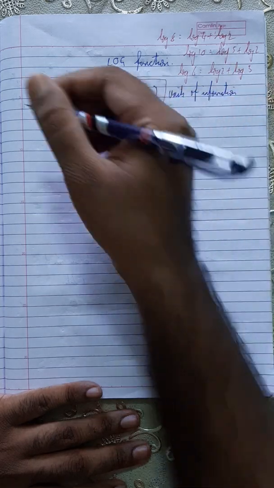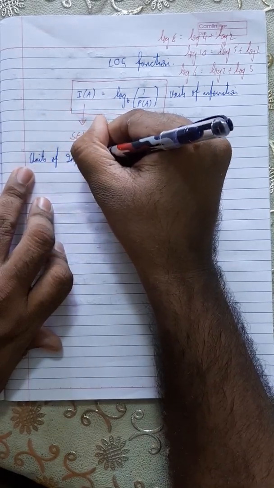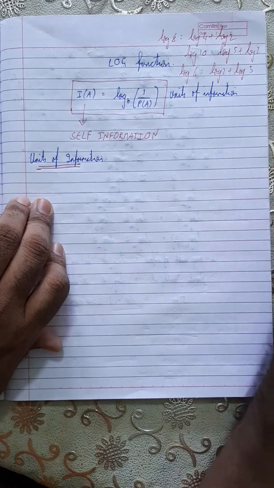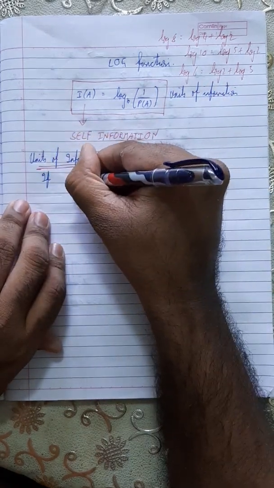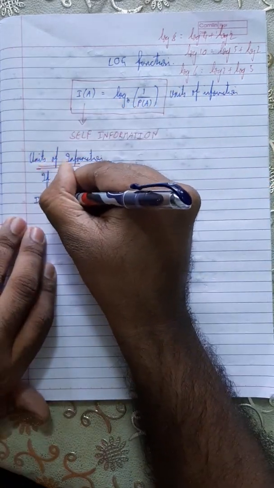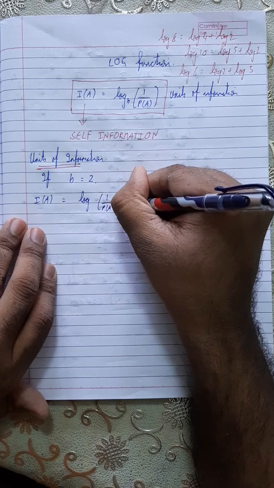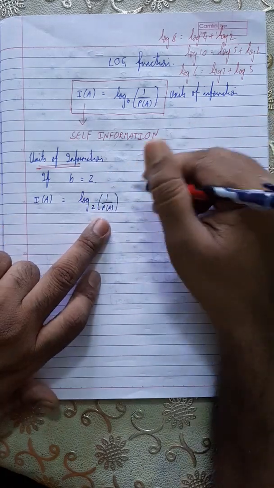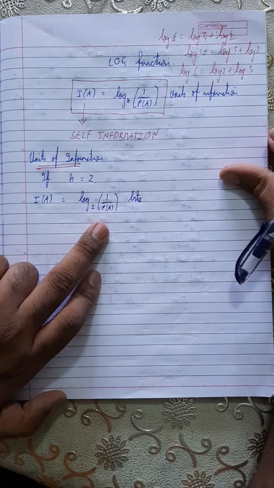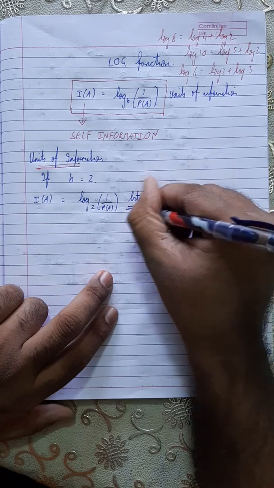So what I meant is that, in units of information, if b is equal to 2, if the base is 2, then I of a is equal to log of 1 by p of a to the base 2, and the unit of this information is bits.